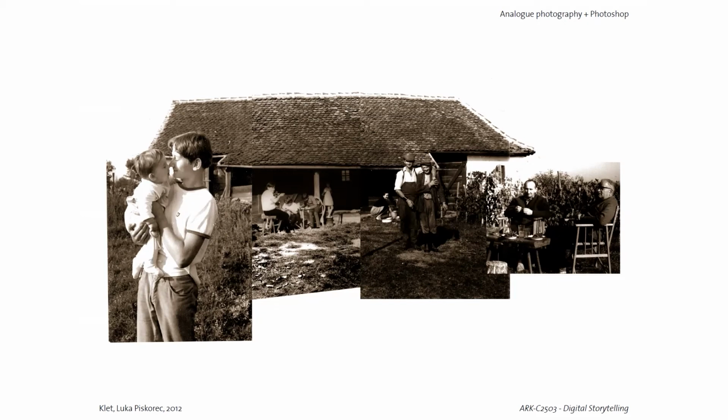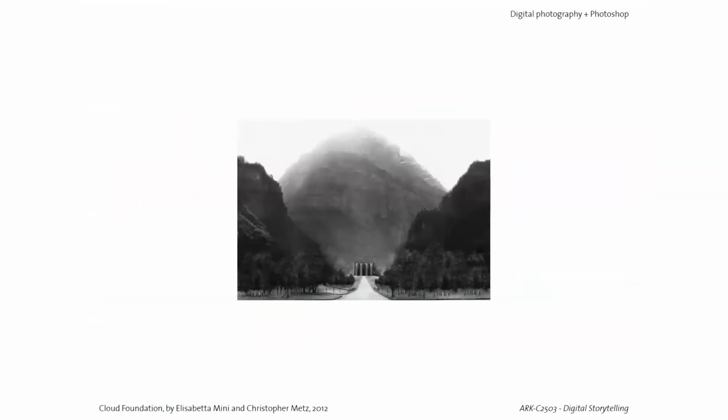Also, you're basically telling a story, in this case, the story of a place or of a building, but also of the family that owns the vineyard and so on, the family members.